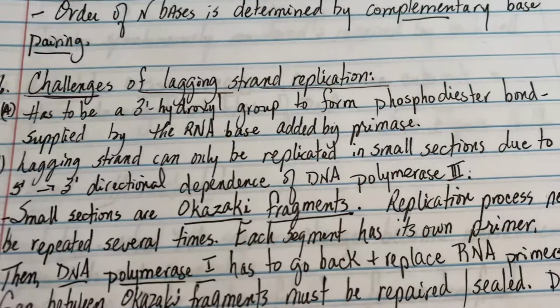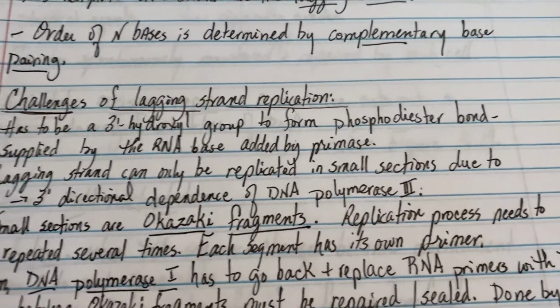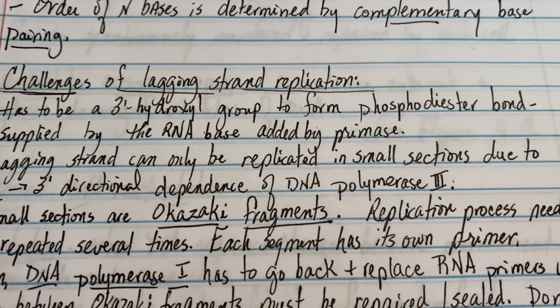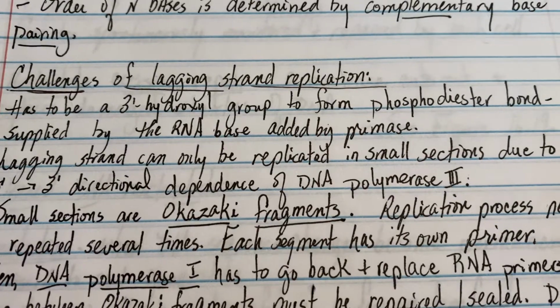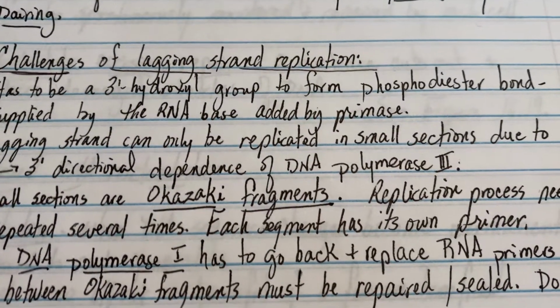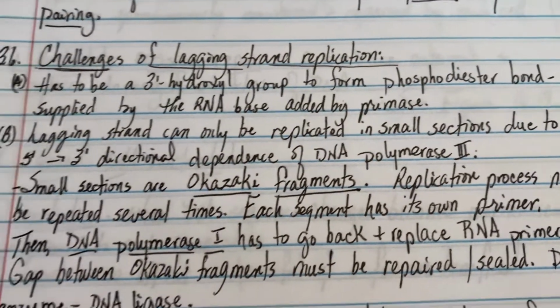Small sections are called Okazaki fragments, and the replication process has to be repeated several times. And remember, while the leading strand can get away with having only one primer, each of these Okazaki fragments must have its own primer.